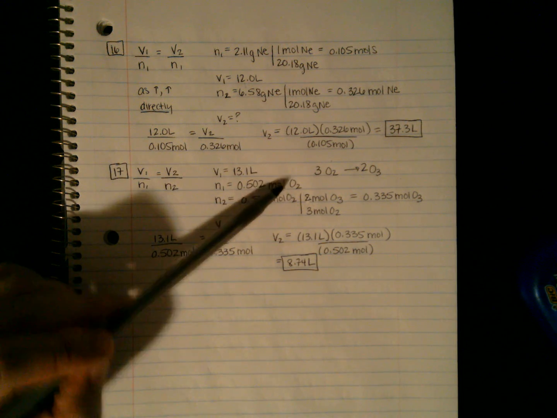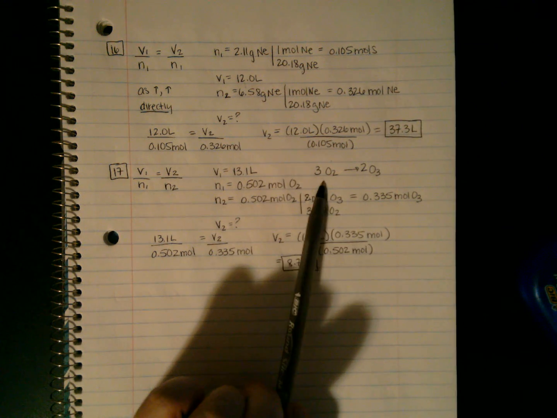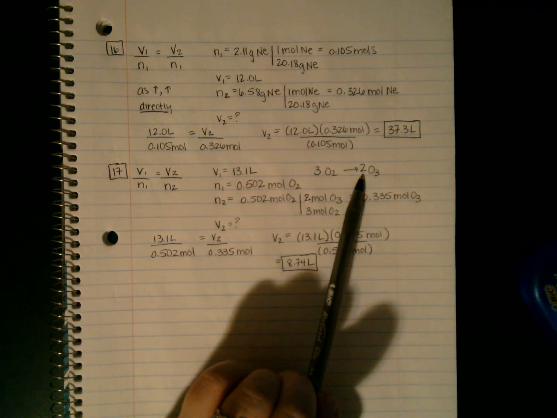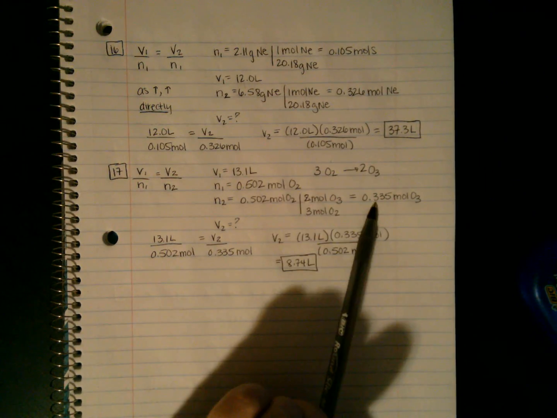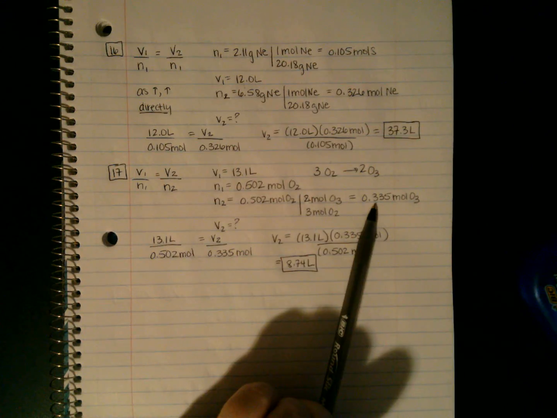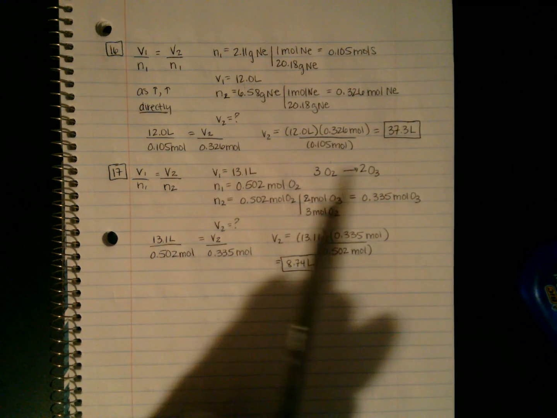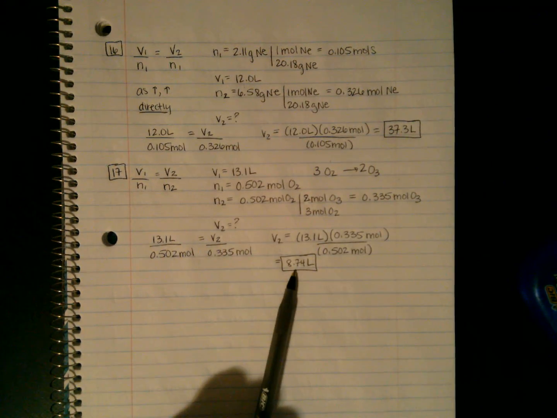We had a decrease in the moles of gas present, because from 3 moles of oxygen, you're going to make fewer moles of ozone. The amount of gas in terms of moles decreased. The volume should also decrease.